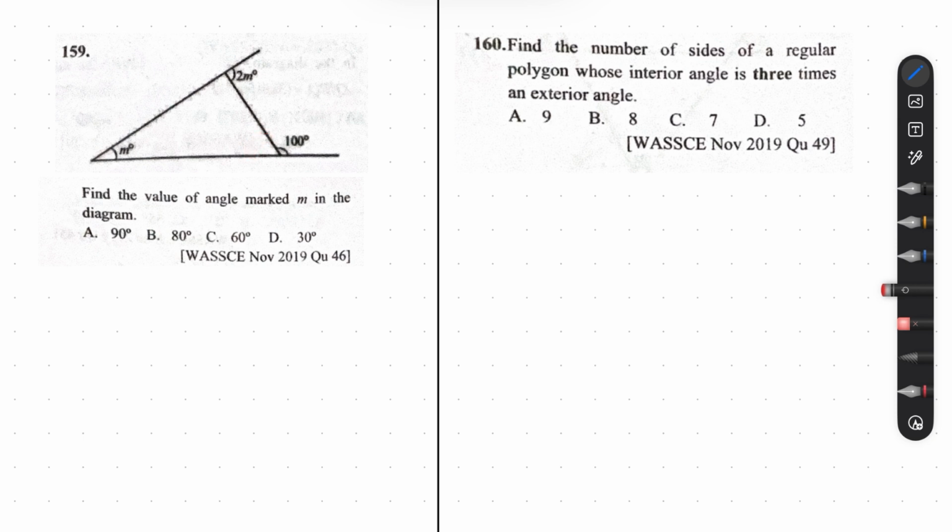The total angle on a straight line is 180. So if this angle is 100, this will be 180 minus 100, which gives us 80. Now, the sum of the two opposite interior angles gives us the exterior angle right here.